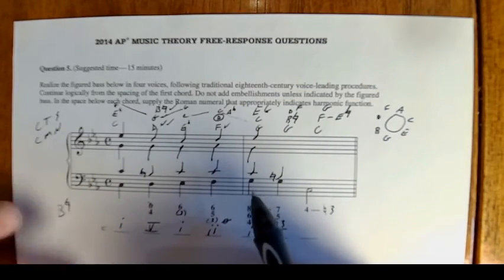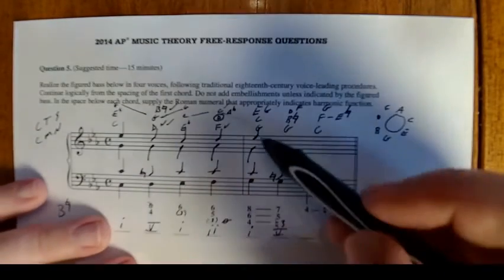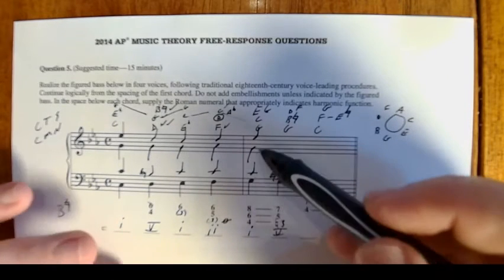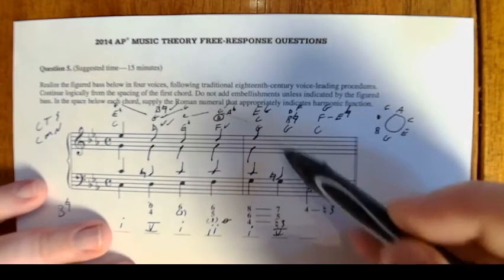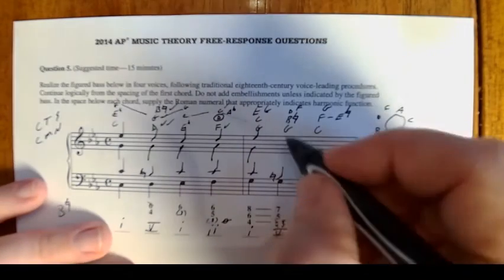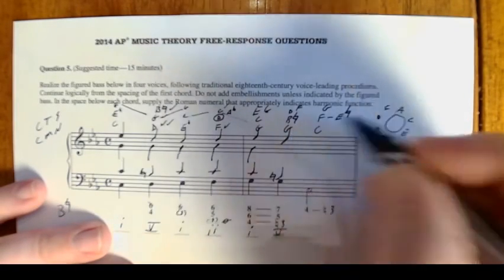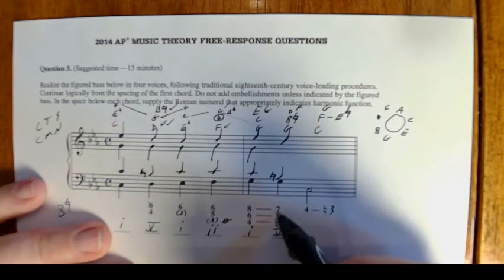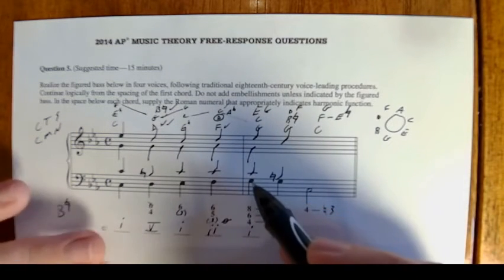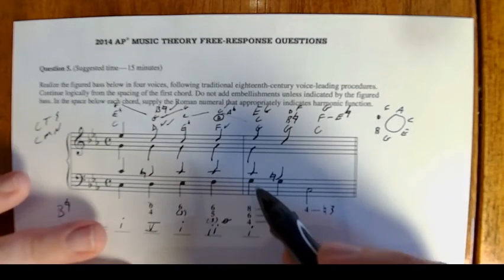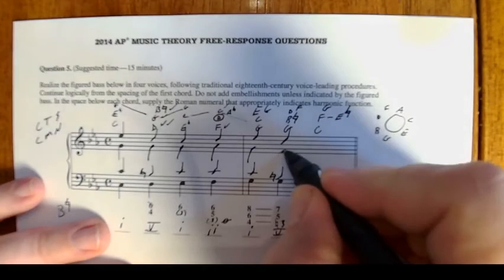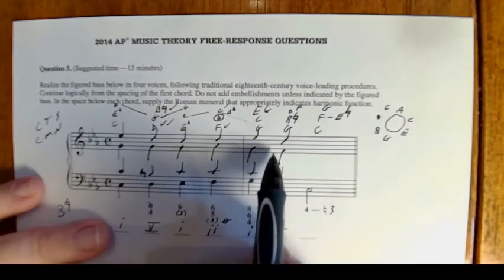Where is our 6 here? G, A, B, C, D, E. Our 6th is way up here. It doesn't have to be in this order. Okay? It just has to be above the bass. So G, A, B, C, D, E. So our 6 is going to go to our 5, G, A, B, C, D, like that. Okay? And then our 8 is going to go to our 7. So our 8 is the G, right? G, A, B, C, D, E, F, G. And that's going to go to the 7, which is G, B, D, F, like this. Okay? So octave goes to the 7th.